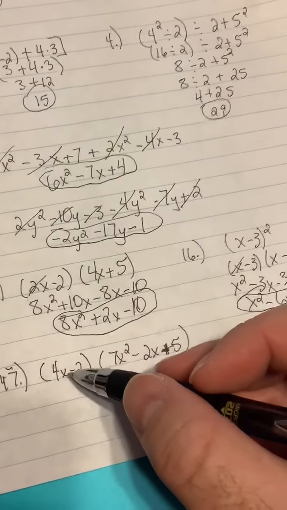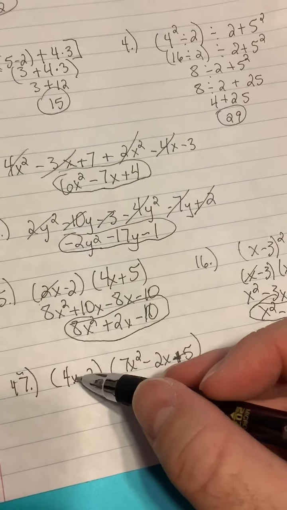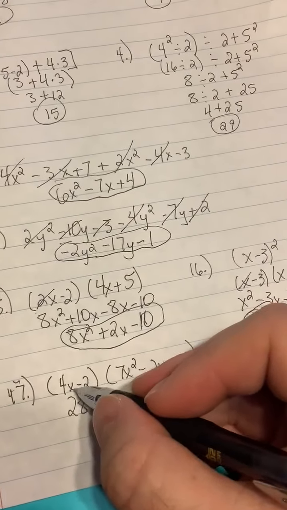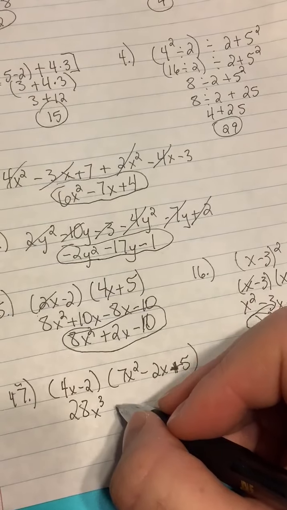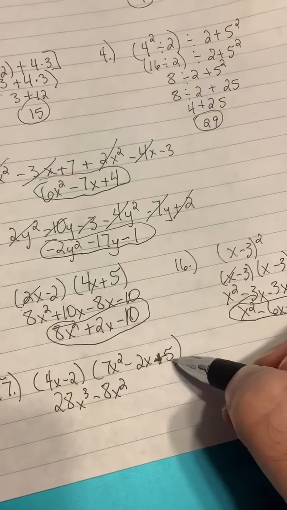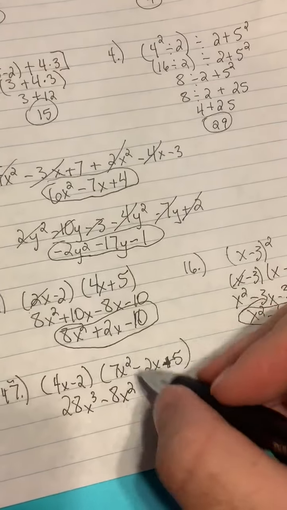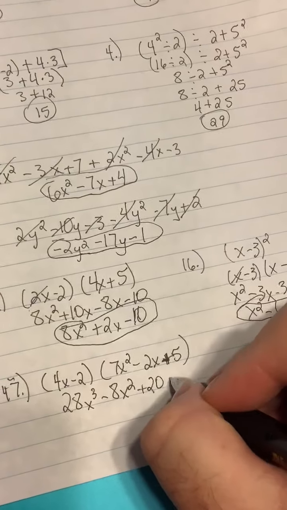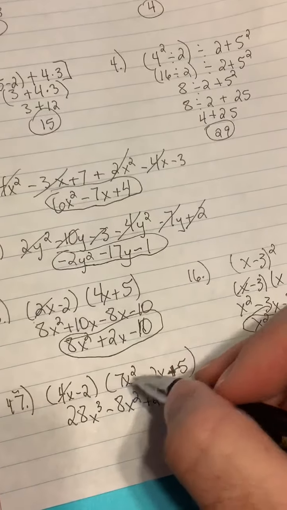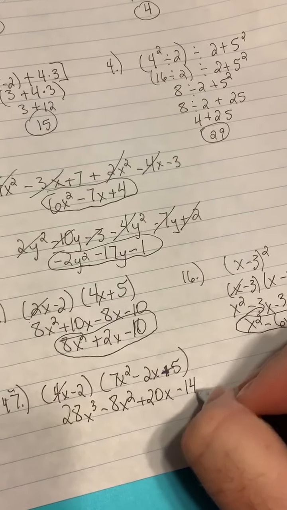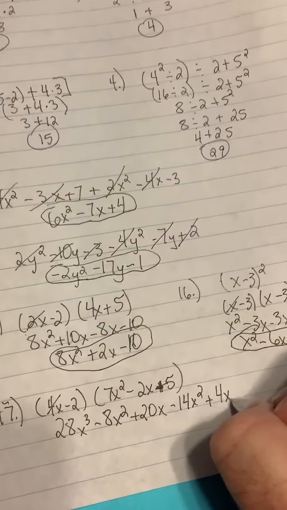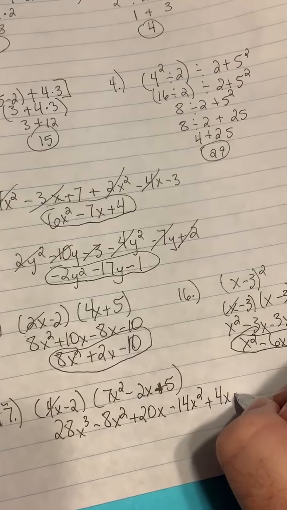But anyway, all right. So let's do 4x times 7x squared, which is 28x cubed. 4x times -2x, which is -8x squared. And 4x times +5 is 20x. Okay, that was distributing this one to each term. Now we're going to do the -2. -2 times 7x squared. -2 times -2x. And -2 times +5.